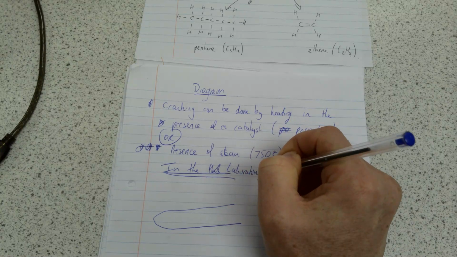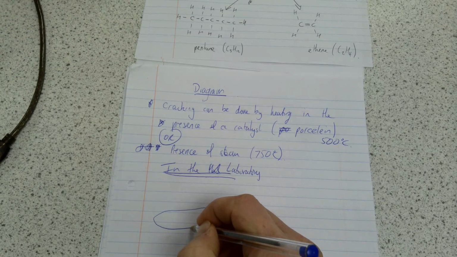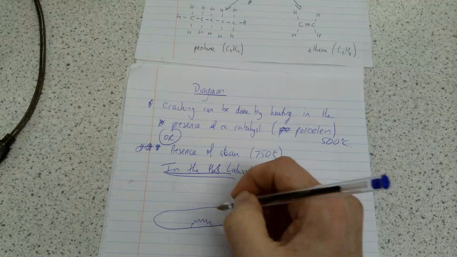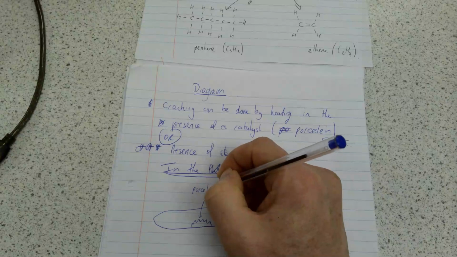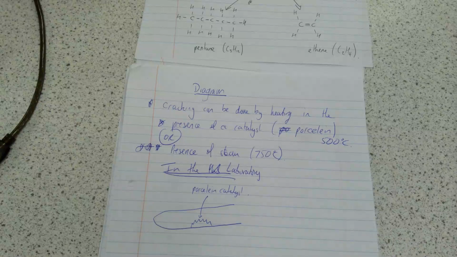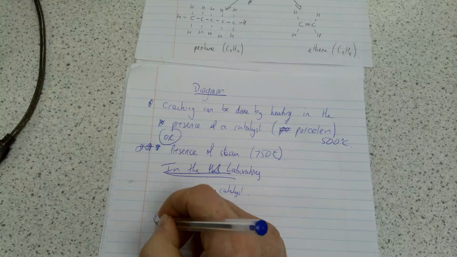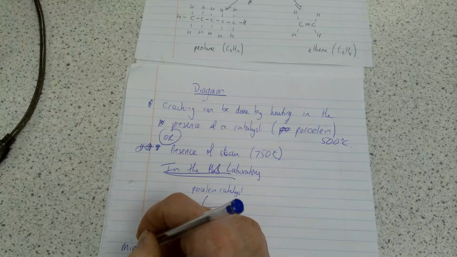So what we do in a science lab at school is using a sort of version of it, and you're going to have here your porcelain catalyst. And that's where the reaction is going to take place. You've also got down the end here some mineral wool soaked in paraffin.